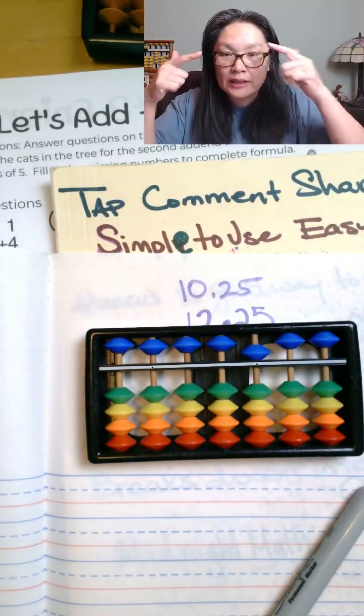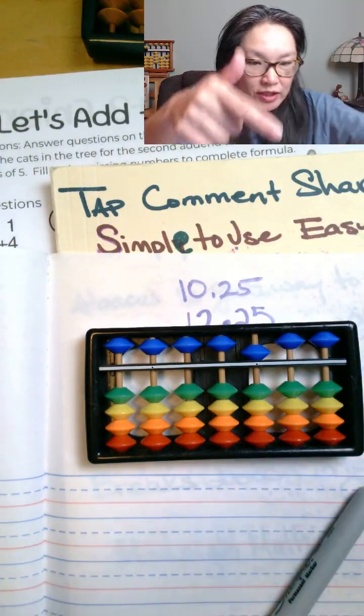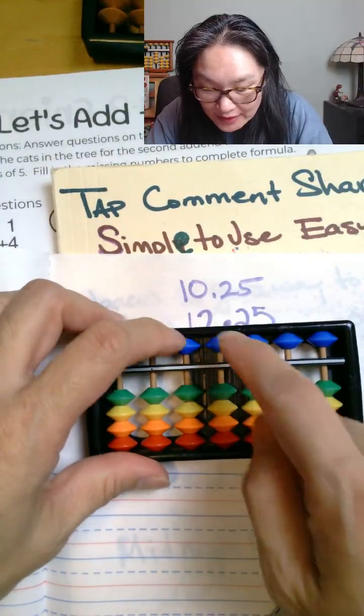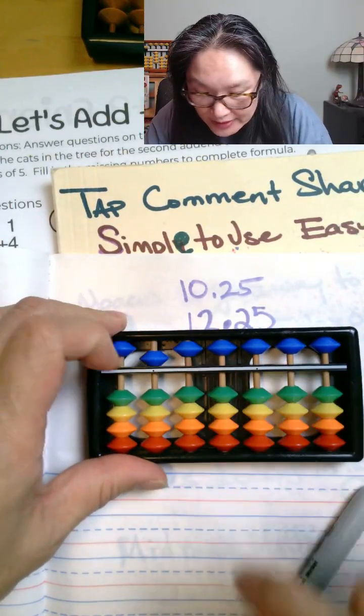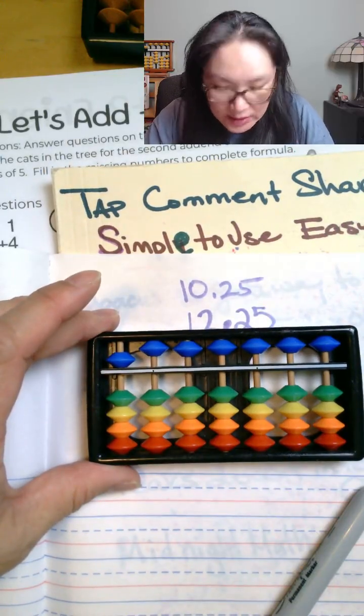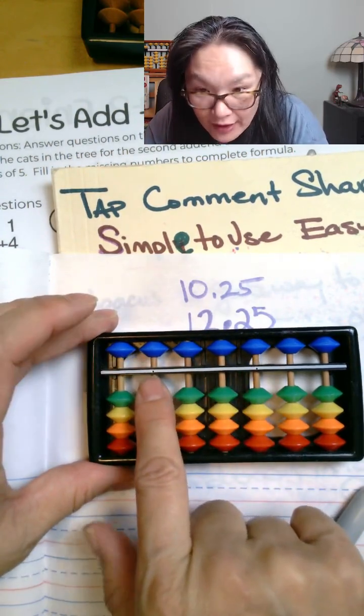All the top bead will always be a value of 5, no matter what. That's just the way it goes. So just as Dilit said, instead of doing 9, we could do 5. This is 5, this is 50, this is 500, this is 5,000, and then this is 50,000. So if you notice, I have these indicators.